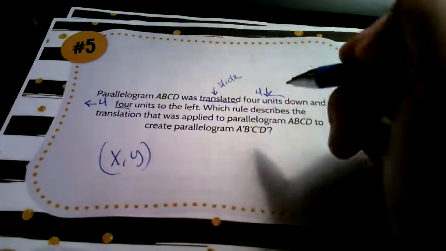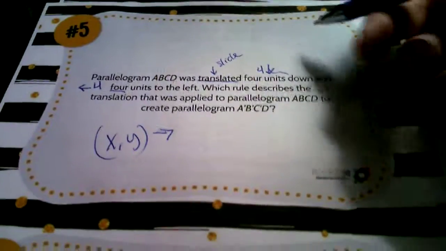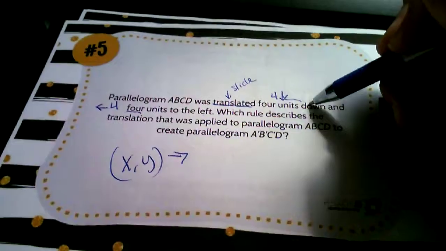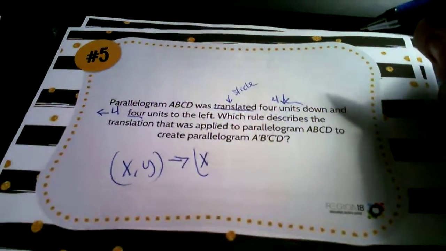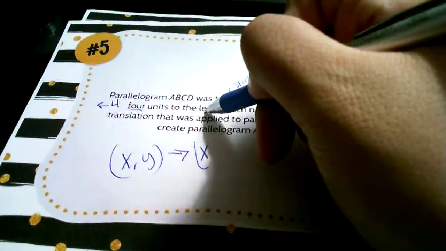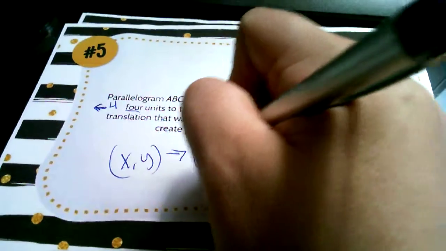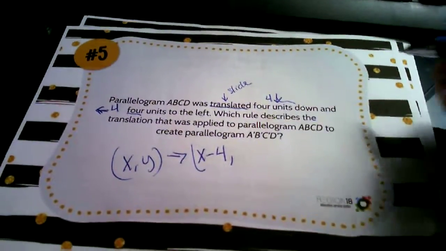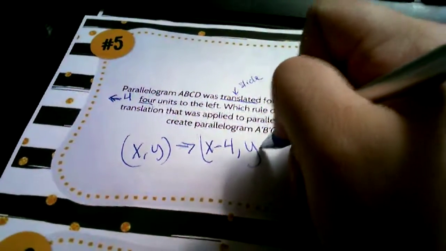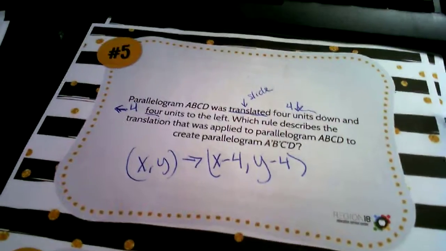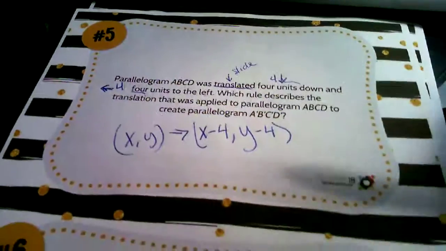So we know the rule starts at (x, y), the starting point, which then becomes... it went 4 units down and 4 to the left. X is my first, and X goes from left to right, so I go 4 units to the left. Left is going in the negative direction, therefore it's x minus 4. That's my X rule. Now my Y rule. It says it went 4 units down. Down is negative, y minus 4. There's our rule: (x, y) translated becomes (x minus 4, y minus 4).